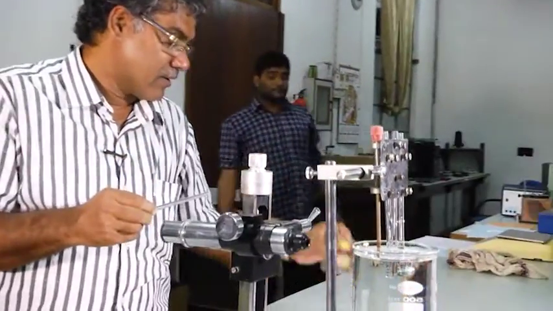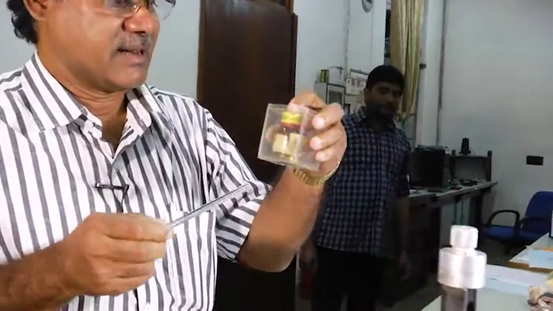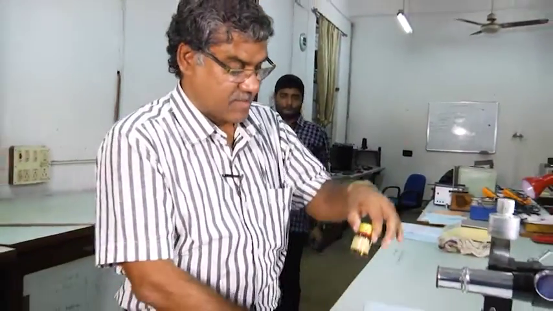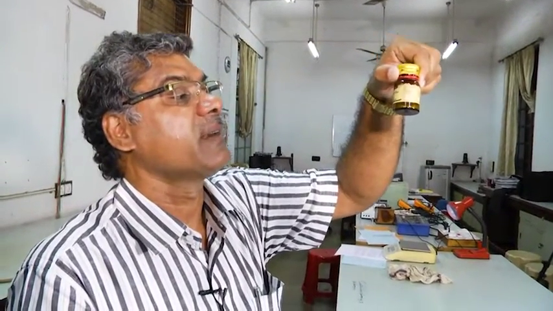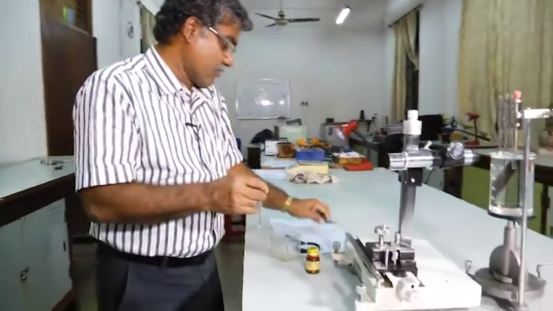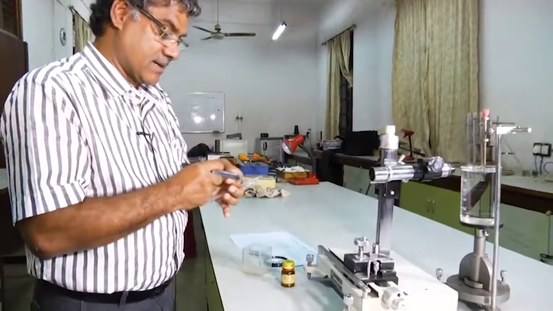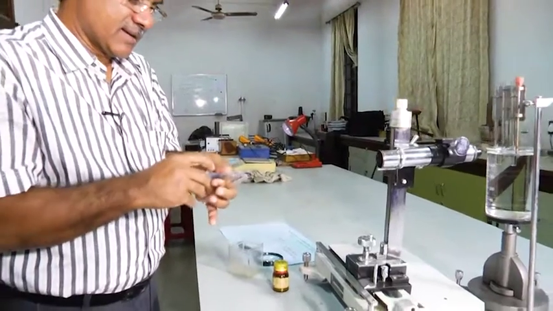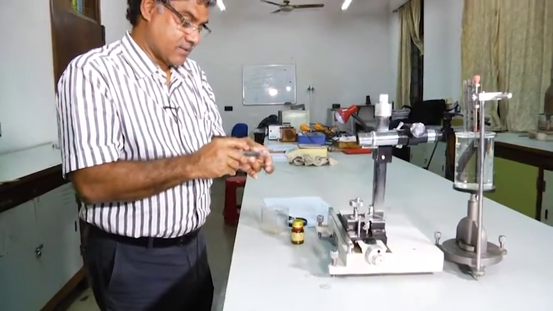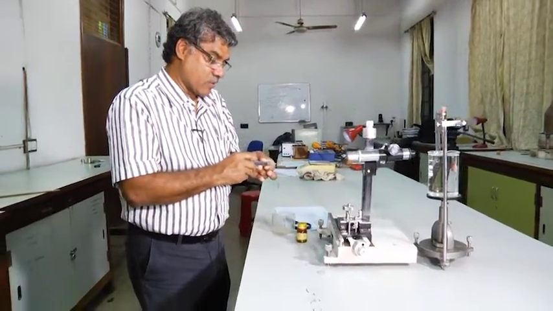I have mercury, yes, this is the mercury. I can put this mercury inside the capillary tube using this medical needle, which we use for taking blood from the body.